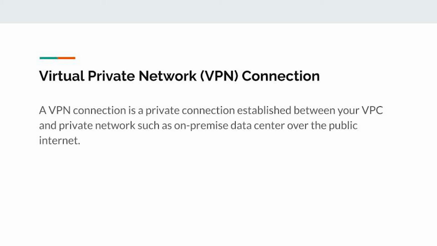Next topic, virtual private network connection, also known as VPN connection. We know that if we attach an internet gateway to our VPC, we can publicly access our VPC. But what if we don't want to access our VPC publicly and want to access only from our on-premise network? A VPN connection allows us to do that.